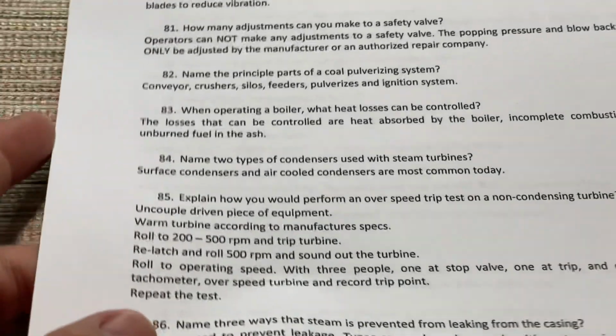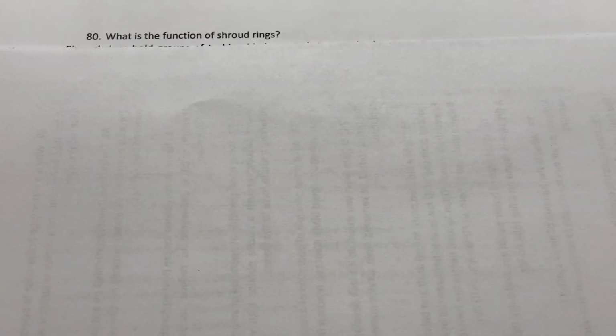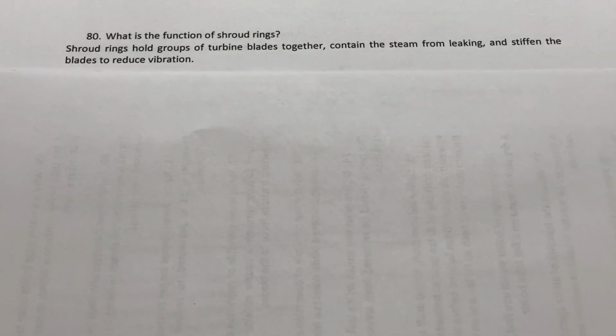Last question for tonight, guys. What is the function of shroud rings?